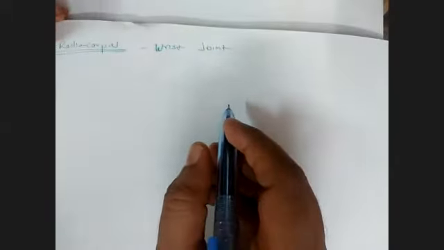So, welcome to this session on the wrist joint, also called the radiocarpal joint. The reason it is called the radiocarpal joint is because the ulnar bone does not take part in the wrist joint. The ulna is the main bone participating in the elbow, while the radius is the main bone participating in the wrist. We always start with the type of joint.